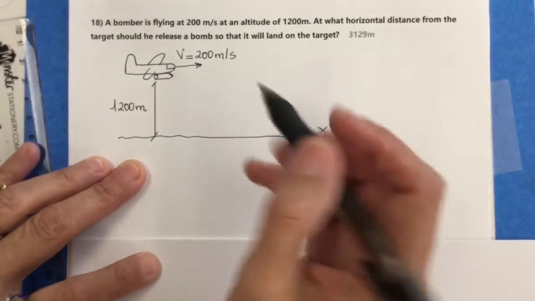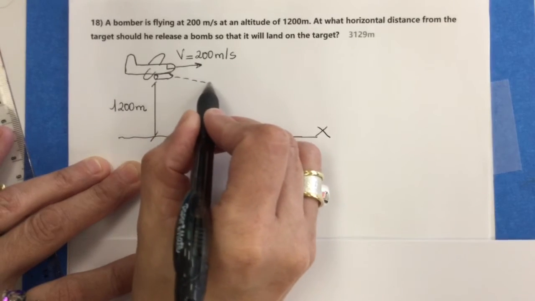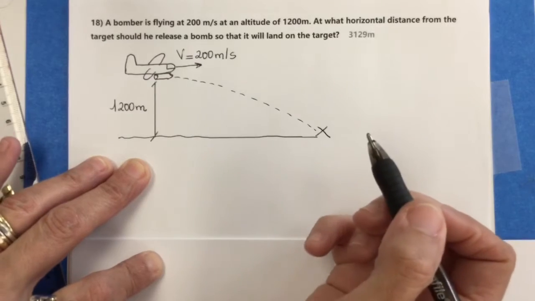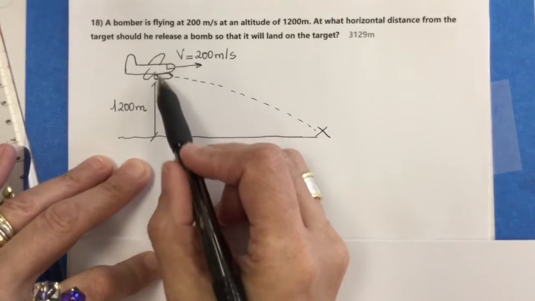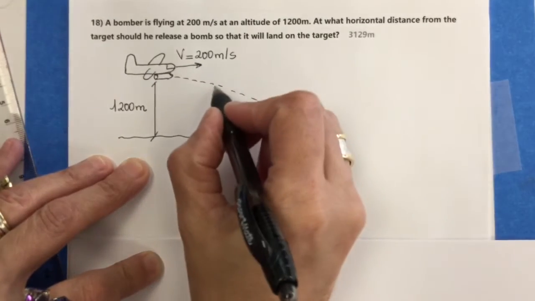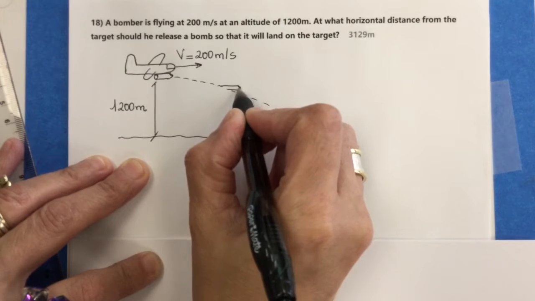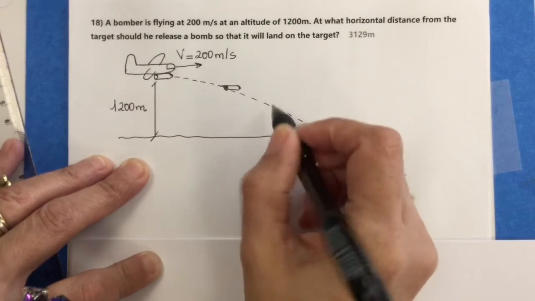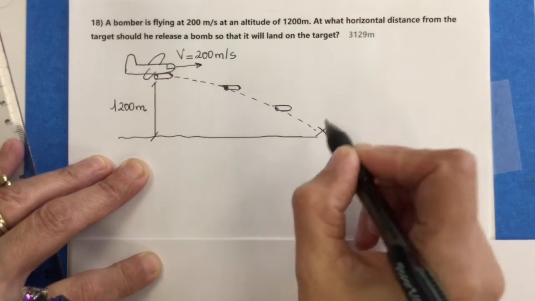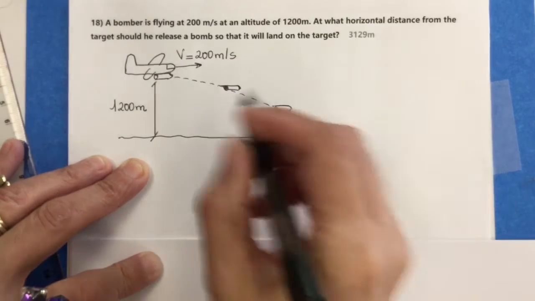So you should expect first that when it's released, the bomb is going to have this type of trajectory. If the airplane and bomb altogether are flying with this speed, finally it's going to land here.